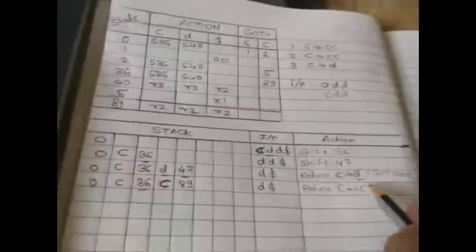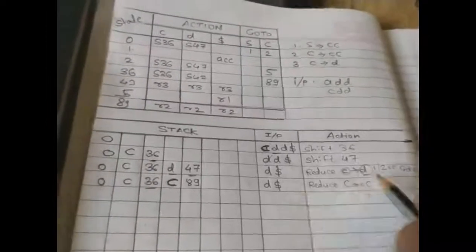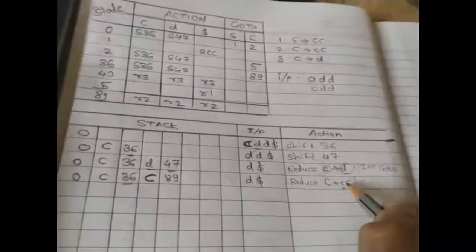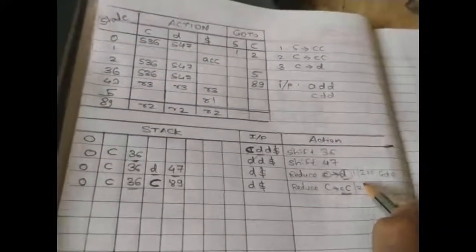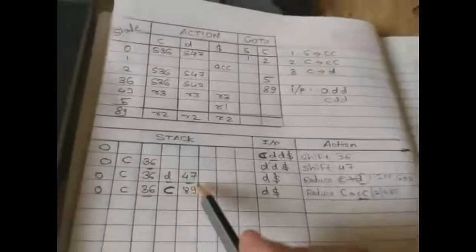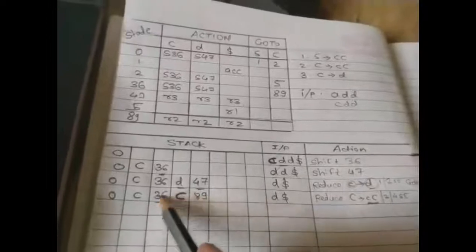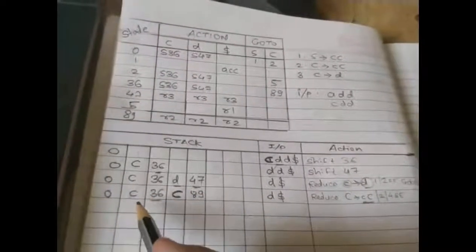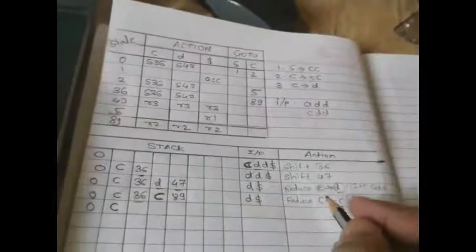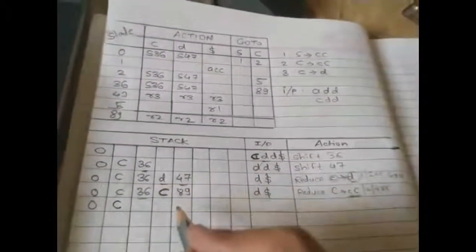So we got the handle, that is small c. So you have to remove the symbols till you get this terminal c. Or the second method is to count how many symbols are there on the right hand side. 2 symbols are there. So 2 into 2, that is 4 stack entries we have to remove. That means 89, c, 36 and c we have to remove, and we will insert the left hand side, that is capital C. All these 4 symbols are removed.